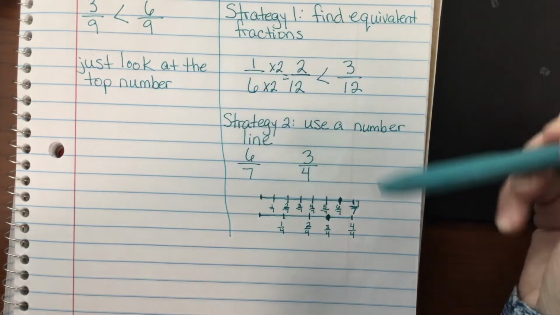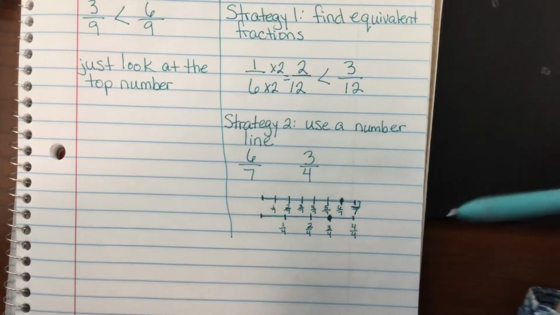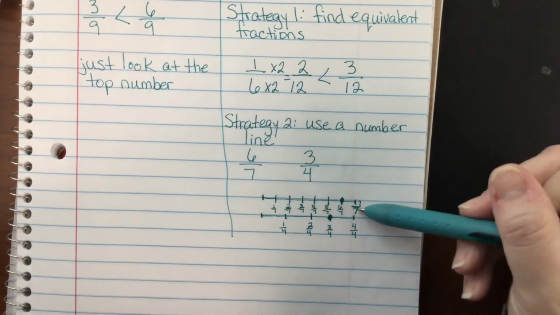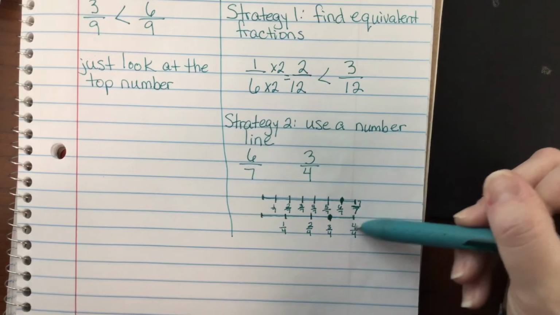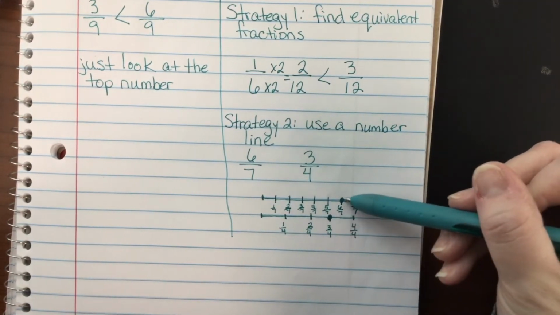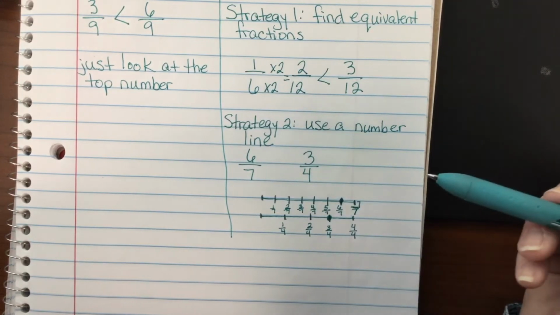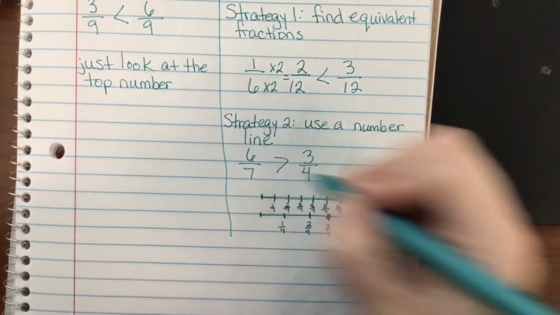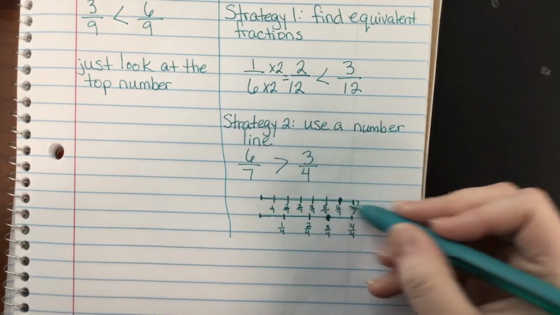So now I look, the one that's bigger is the one that's closest to 1, and 1 whole is your 7 7ths or 4/4. In that case, the 6 7ths is greater than 3/4 because it's closer to 1.